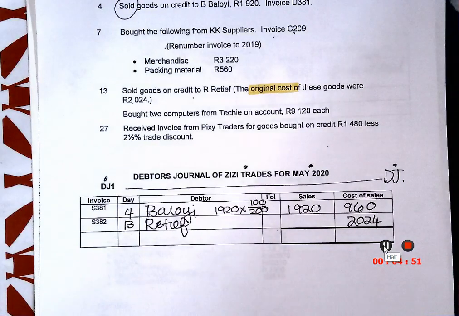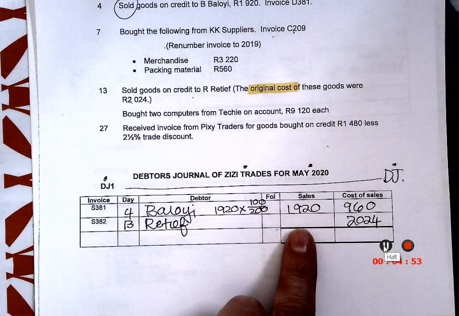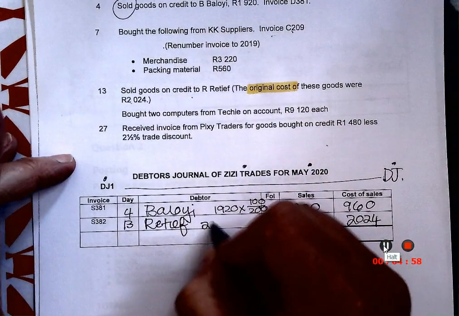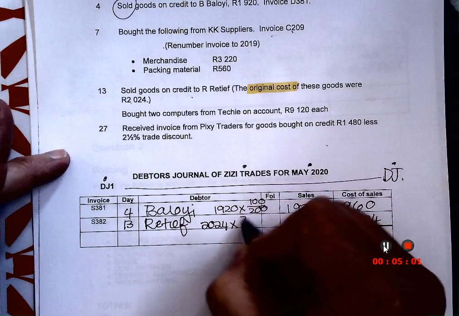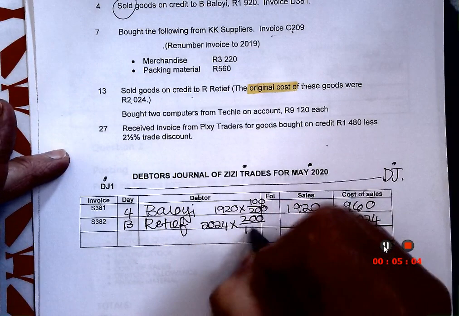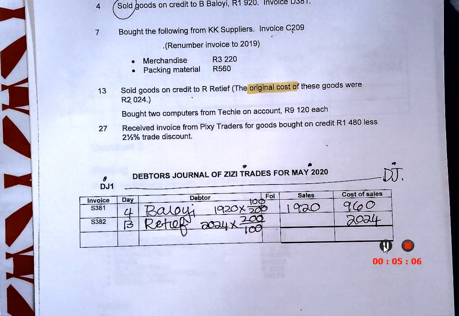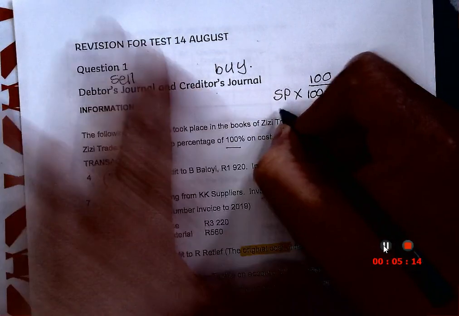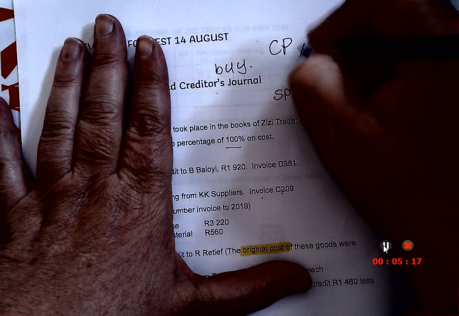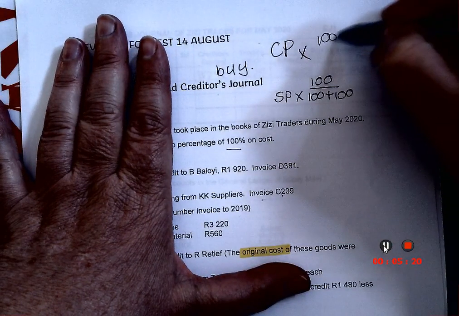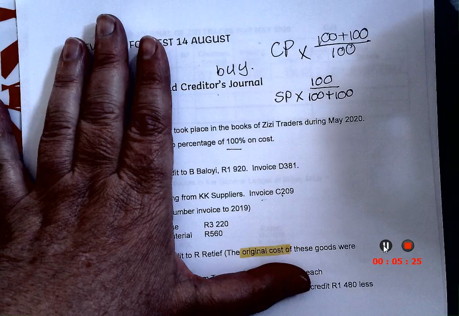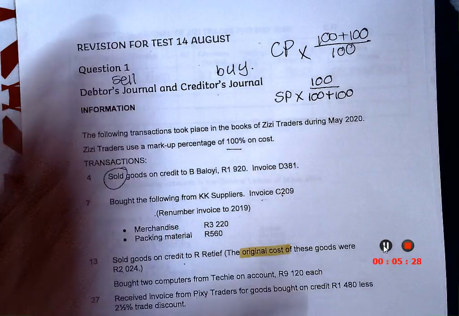So now, I need to calculate the sales price. Now can you see, if I take that sales price, how will I do that? I'm literally going to flip it. The 200 is on top now, and the 100 is at the bottom. Okay, so I'm taking exactly that formula. But now because I have the cost price, I will say 100 plus 100 is going to be on top, and the 100 is going to be at the bottom. You guys see? So I'm just flipping it.